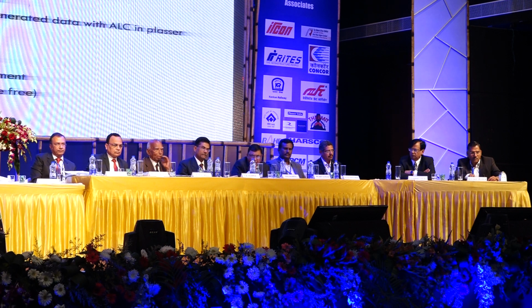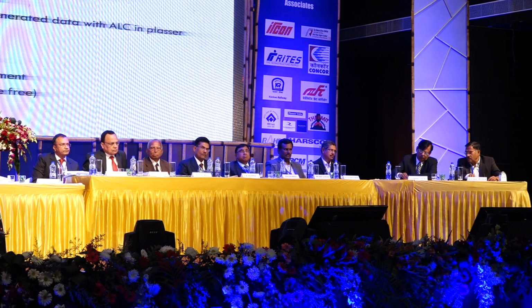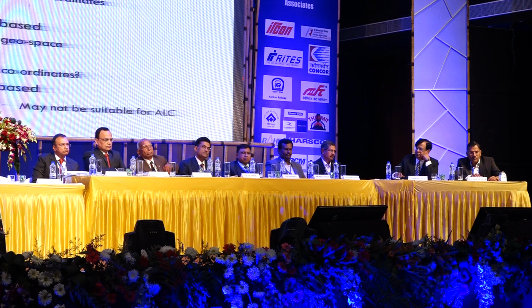So these are the requirements for a third-party measuring trolley. Basically, accuracy is of prime importance. It should have a post-data processor. Compatibility with the ALC should be there. Economics, simple operation, speed of movement, and robustness.